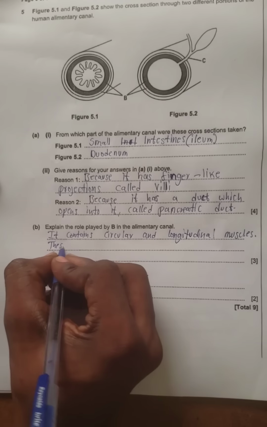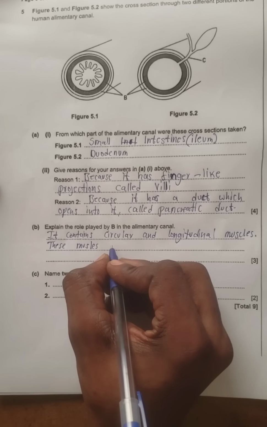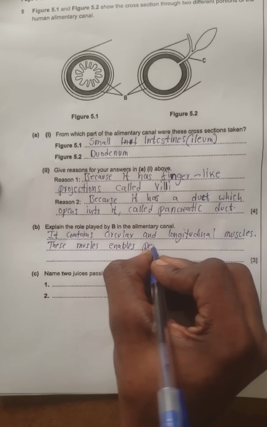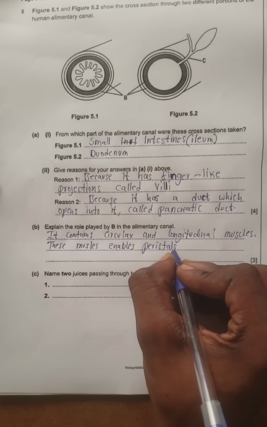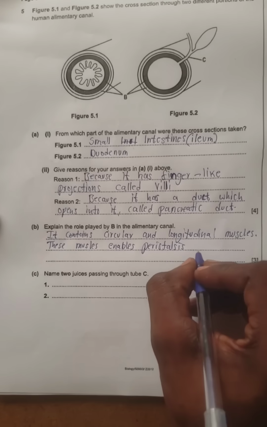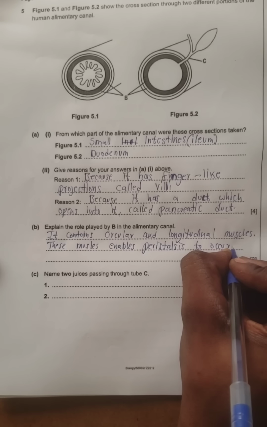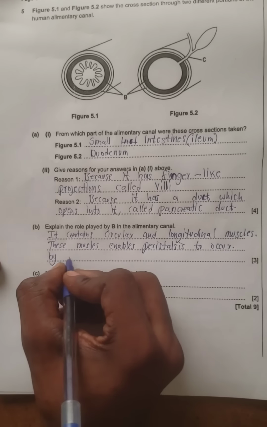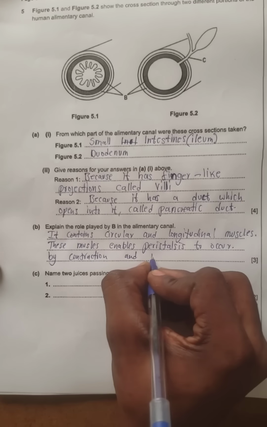Then you tell them that these muscles enable peristalsis to occur, by contraction and relaxation.